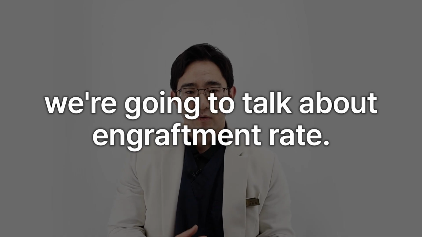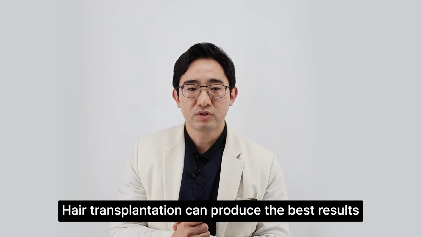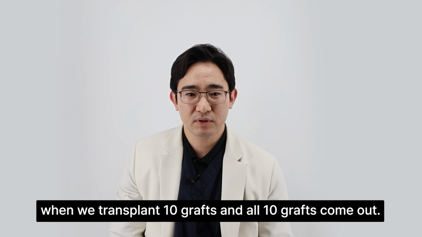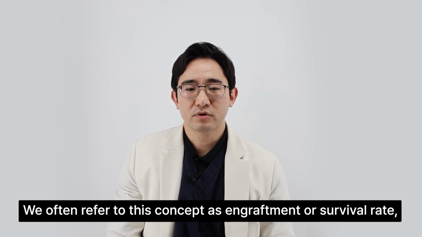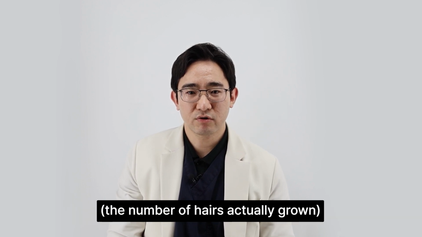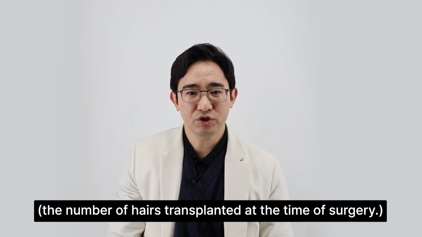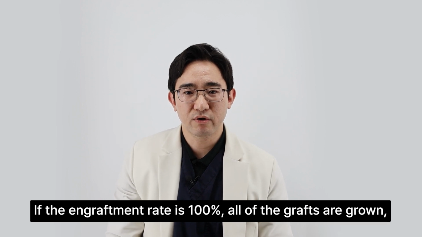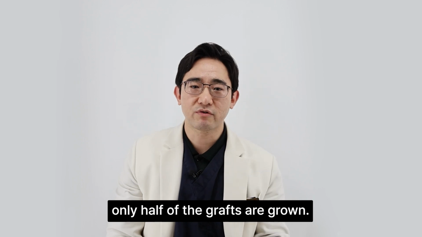Okay, so we're going to talk about engraftment rate. A hair transplant can produce the best result when we transplant 10 grafts and all 10 grafts come out. We often refer to this concept as engraftment or survival rate, which is the percentage of the number of hairs actually grown over the number of hairs transplanted at the time of surgery. If the engraftment rate is 100%, all of the grafts are grown. And if the engraftment rate is about 50%, only half of the grafts are grown.